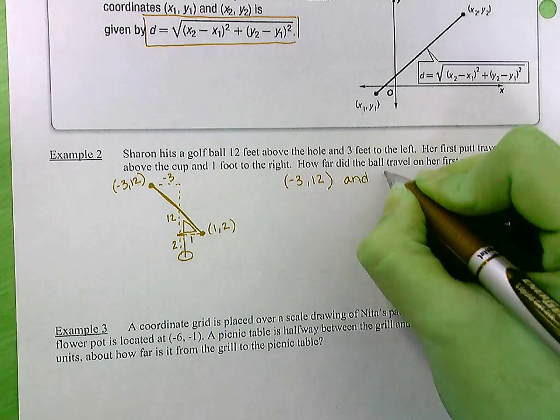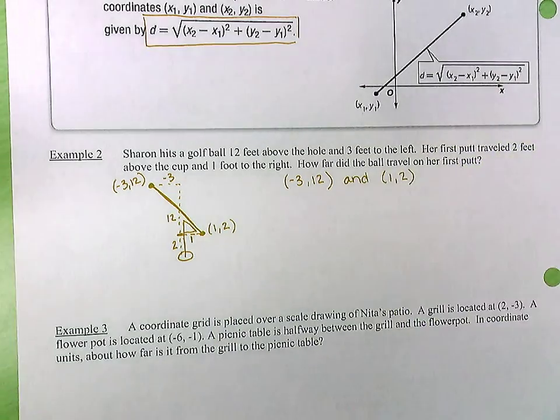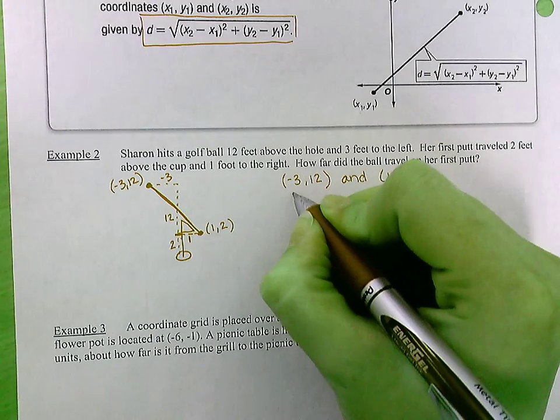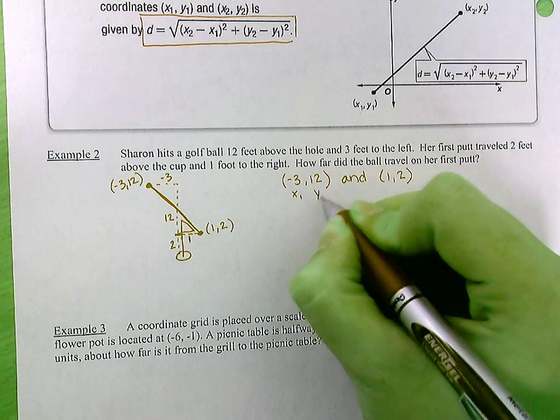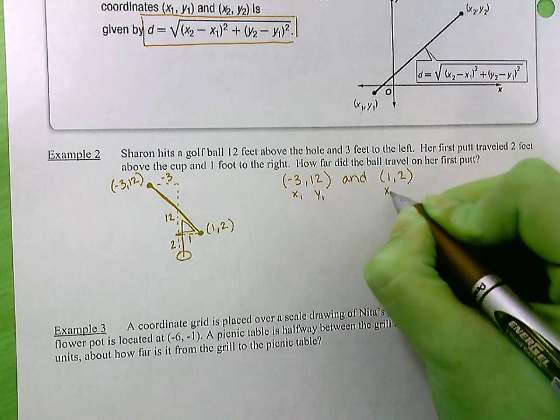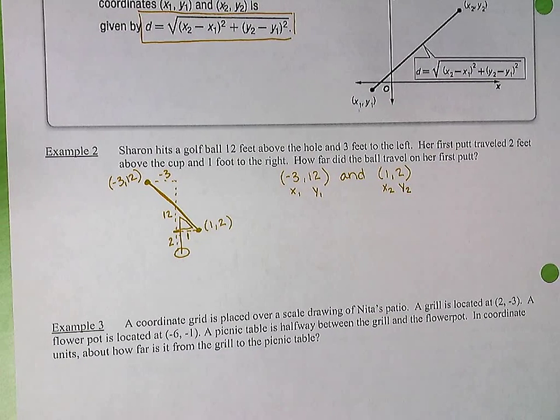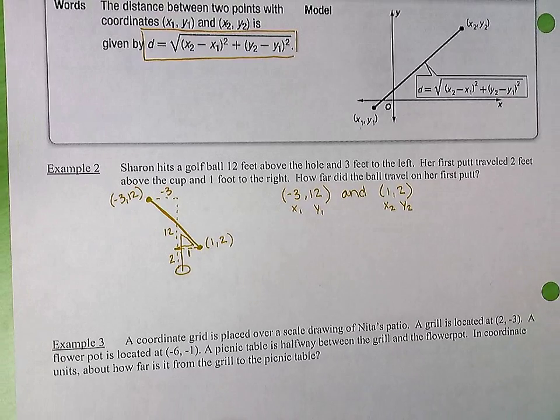And our second point is 1, 2. I want to label my points just like I did for the midpoint. So we have x sub 1 and y sub 1 and x sub 2 and y sub 2. I want to plug those into that distance formula above that I put a box around.